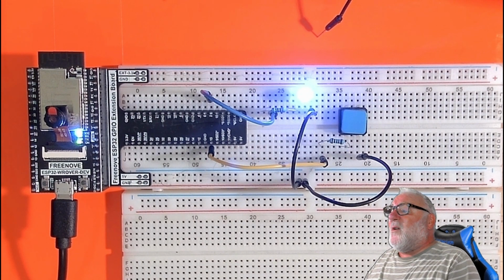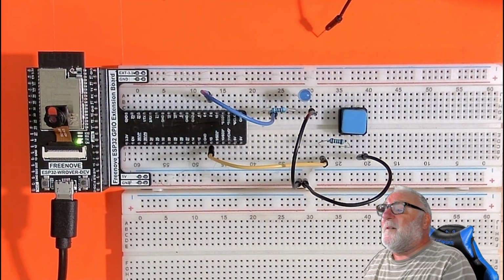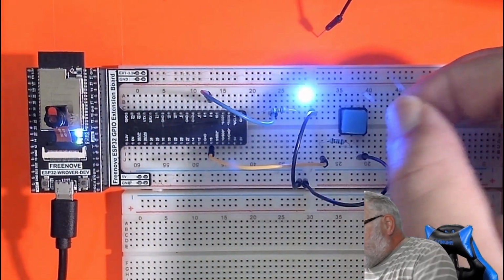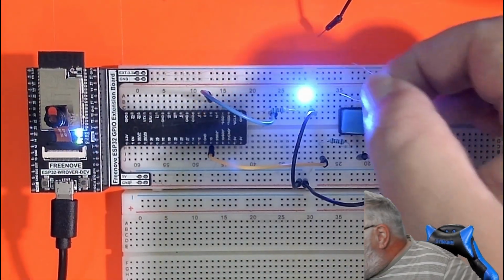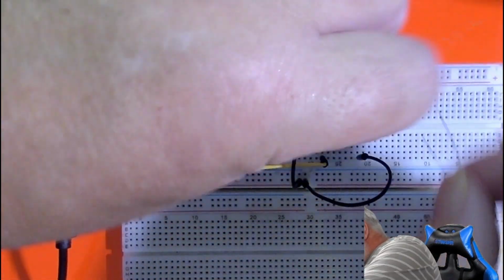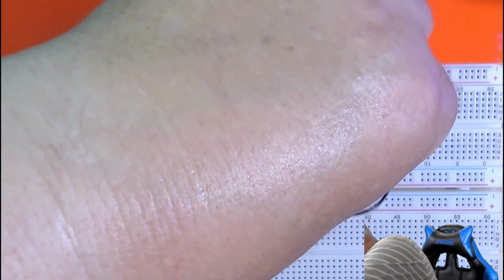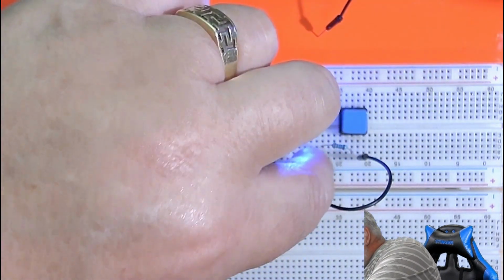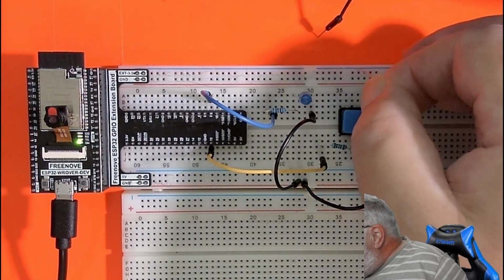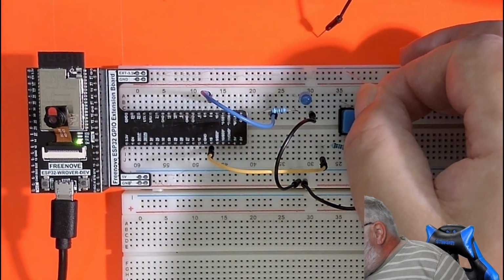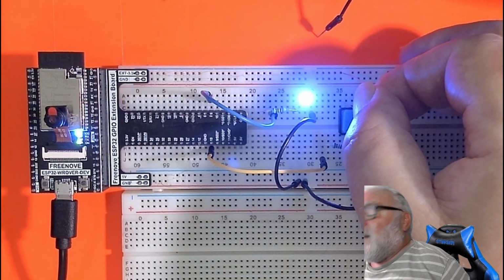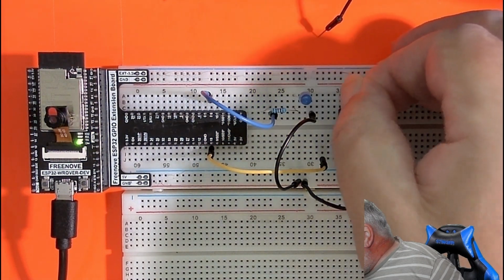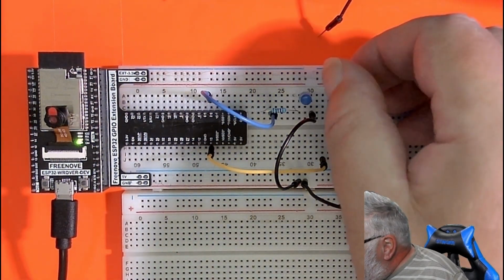And it goes from the other side, the left leg. It's not in the right slot. Let me just put this in the right slot. It's in the right slot. Goes from there and it goes to the 3.3 volts there. All right.